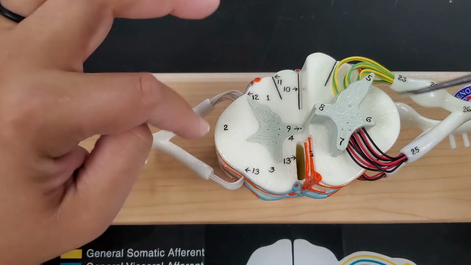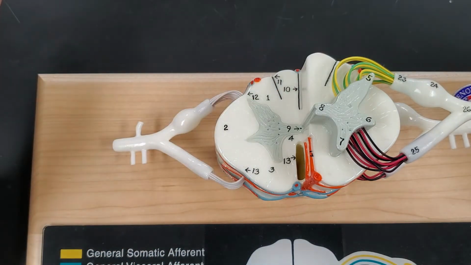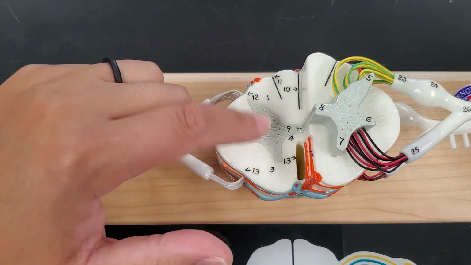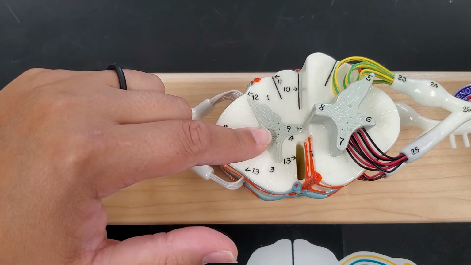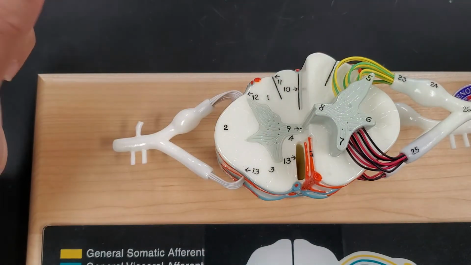And once again, white matter is made out of axons, mainly because it's myelinated. Myelination is made out of fat. Fat is white. Gray matter is going to be made more of those unmyelinated fibers and of the cell bodies, mostly those cell bodies, which is where processing is going to occur.